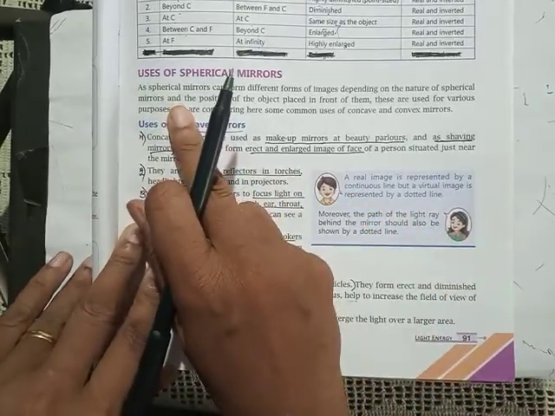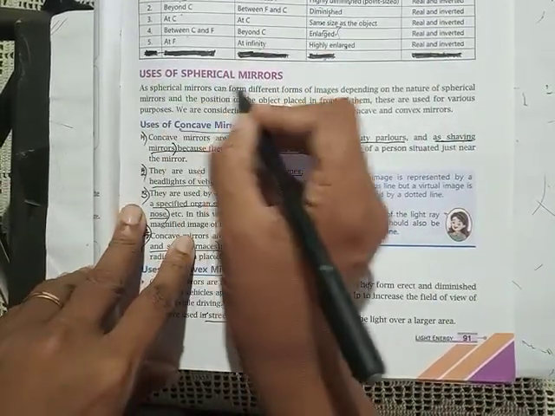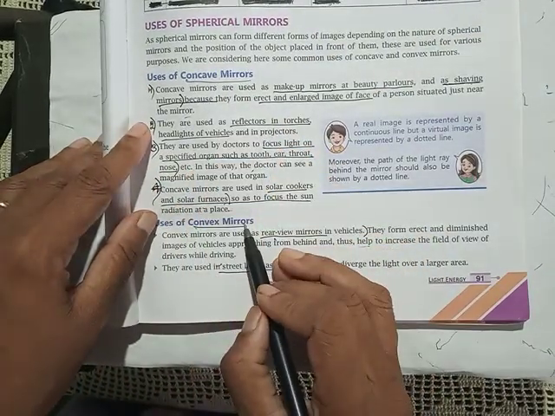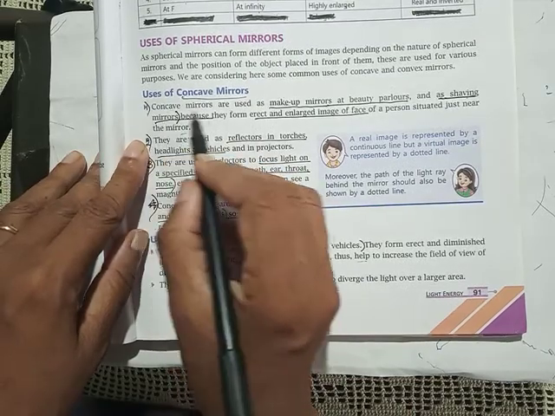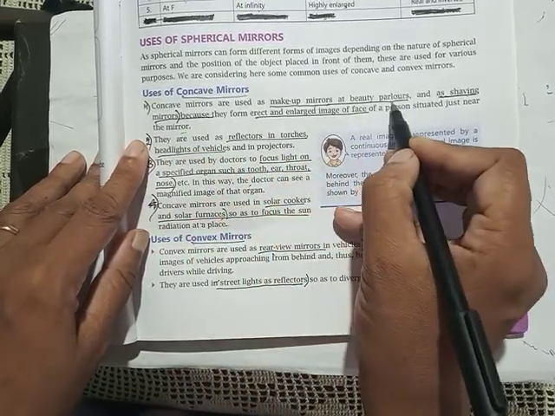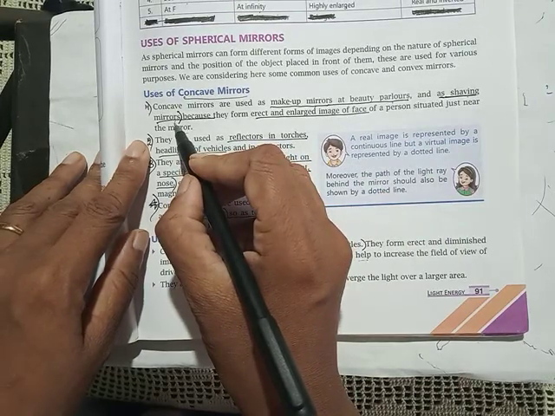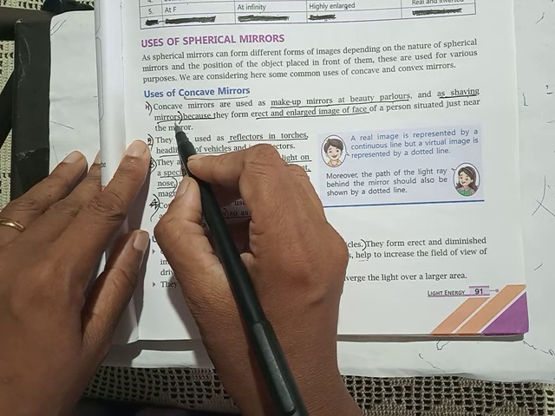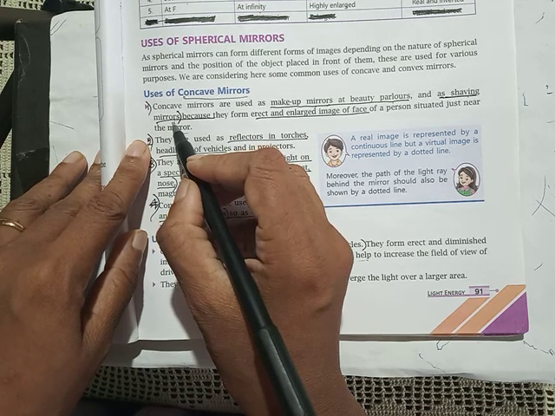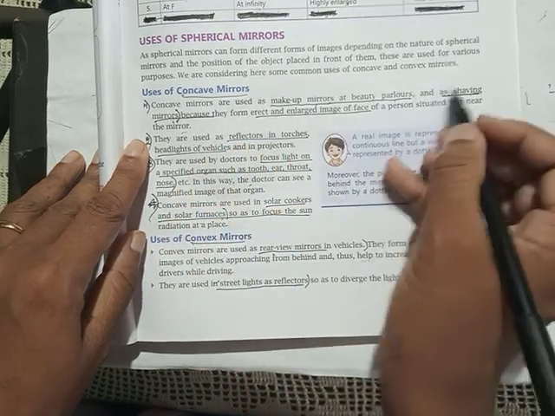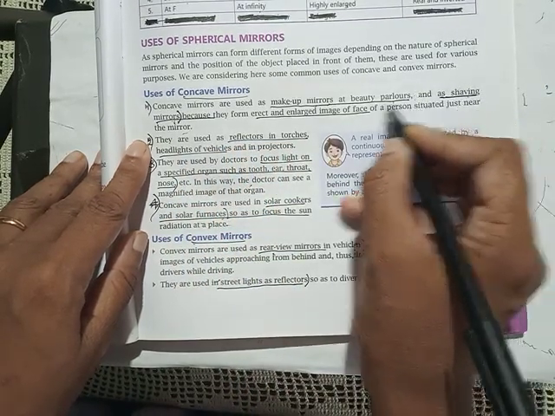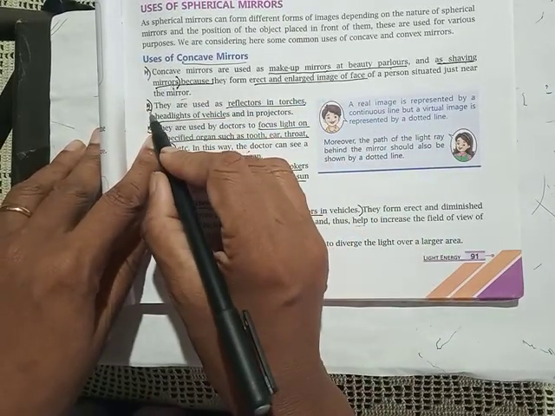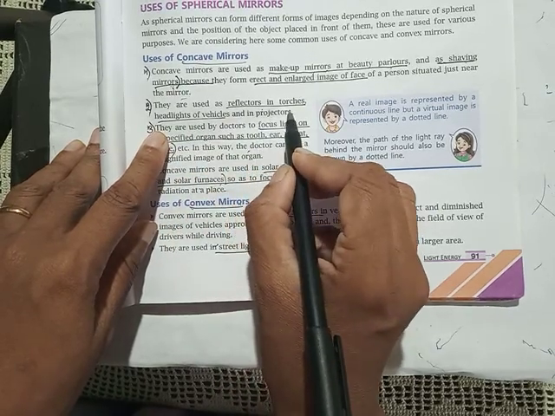Now we go to the next topic, uses of spherical mirrors. We have separately uses of concave mirror and uses of convex mirror. First use: concave mirrors are used as makeup mirrors at beauty parlors and as shaving mirrors. If you remember the video which I had put last week, some other video, you saw that man showing a shaving mirror. Concave mirrors are used for that.